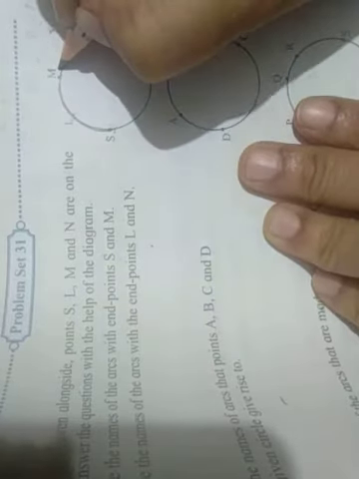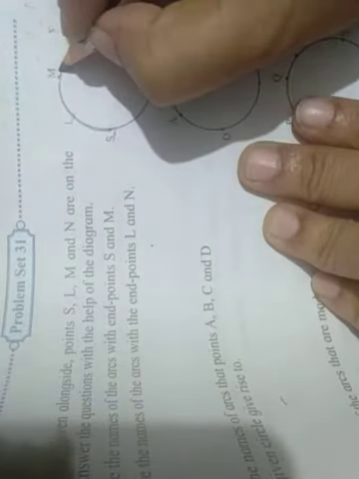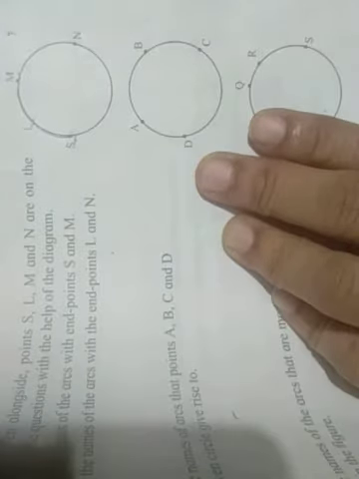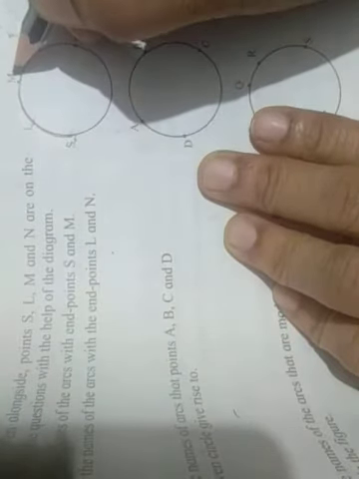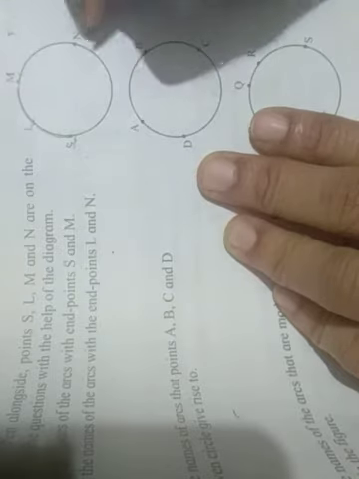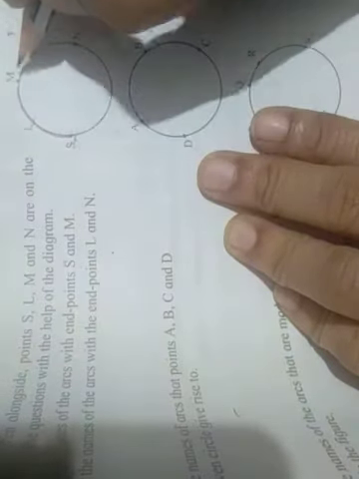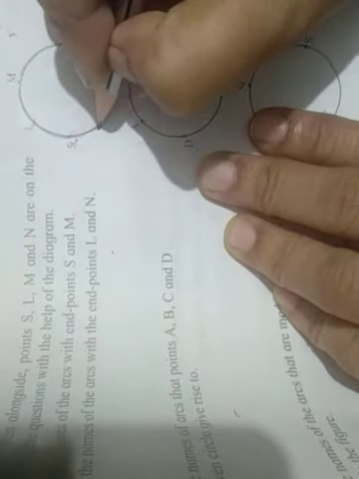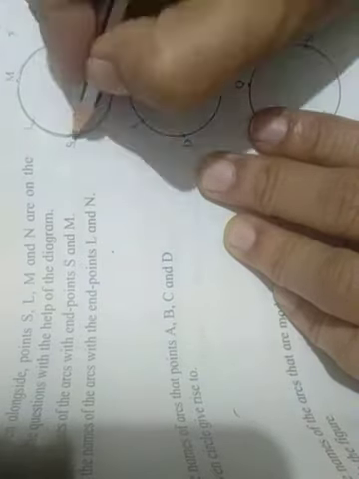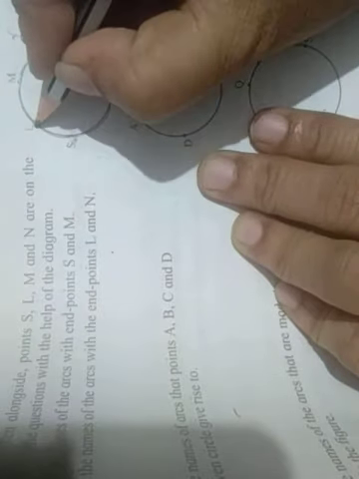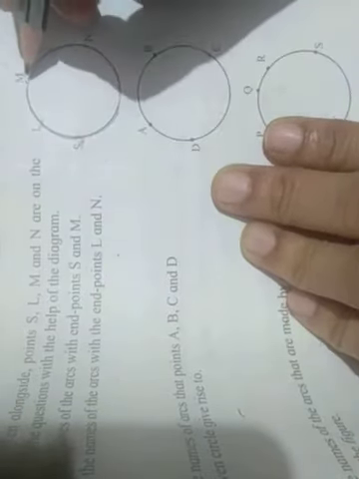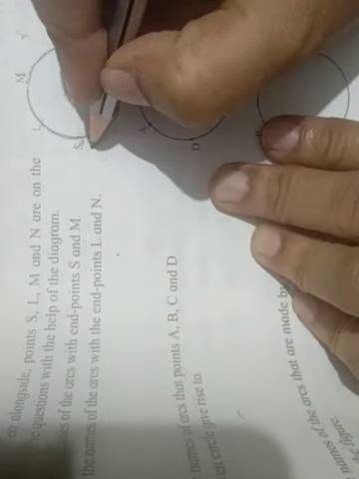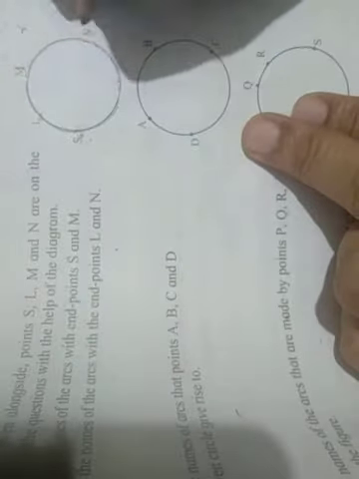SLM. The first is arc SLM. And the second one with the endpoints S and M is arc MNS. So this is another arc here. So the first arc is arc SLM and the second arc is MNS. So with endpoints S and M we are getting two arcs, SLM and MNS.